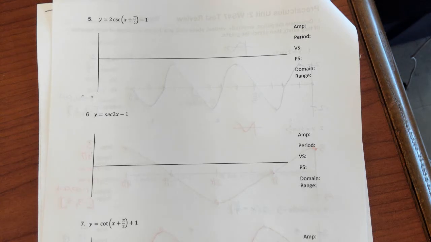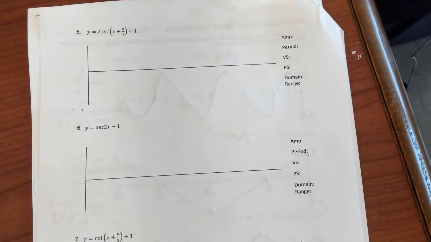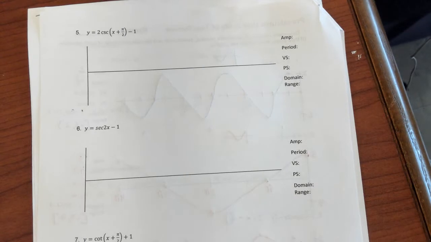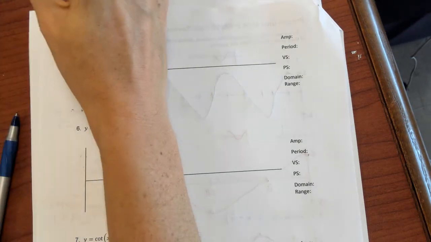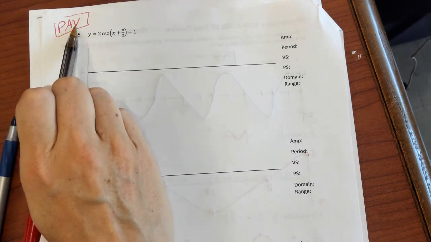Alright, cosecant. So cosecant is similar to sine. So my period is 2 pi over b. But we're going to lightly graph sine to do this without any vertical shifts, because for our reciprocal functions and for tangent, we want to think PAV. We do phase shifts first, then asymptotes, then vertical shift.